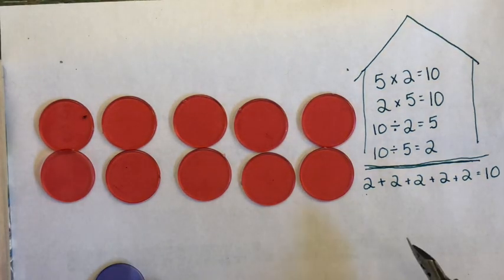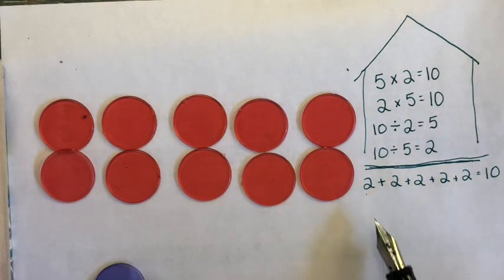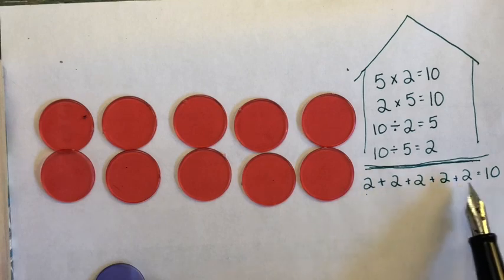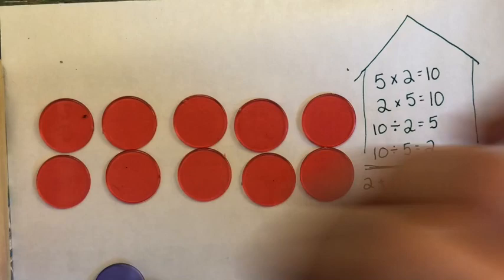Okay? When I said that, I meant in this video. I'm going to keep going with more. So I've got 1, 2, 3, 4, 5 groups of 2. That's 2, 4, 6, 8, 10. Okay? As repeated addition, this is what this looks like.